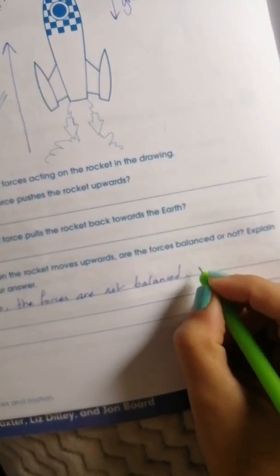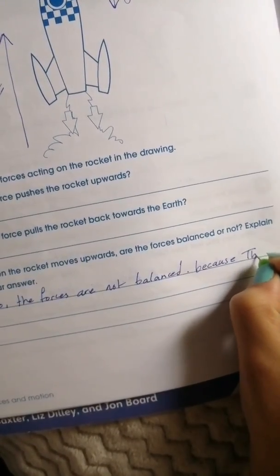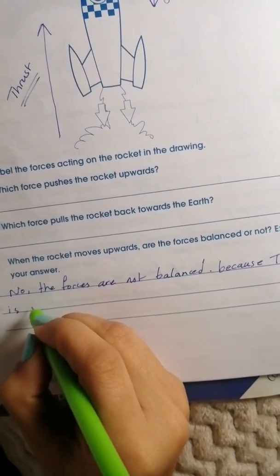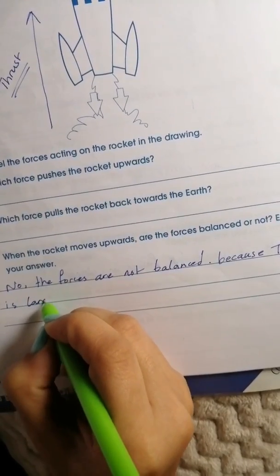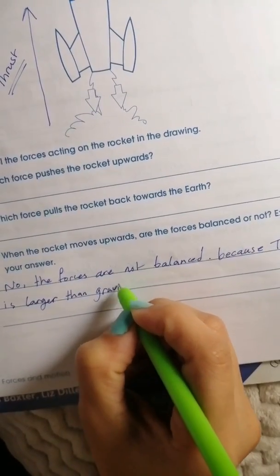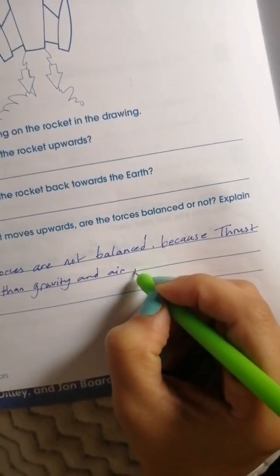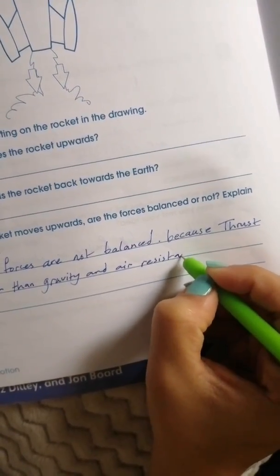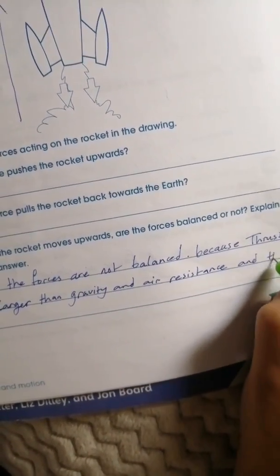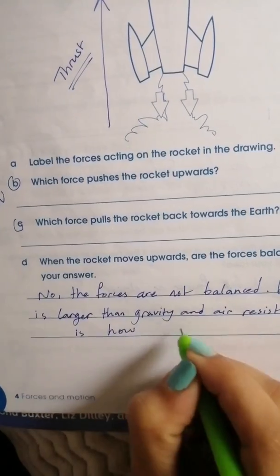Because thrust is larger than gravity and air resistance, and that's how the rocket moved.